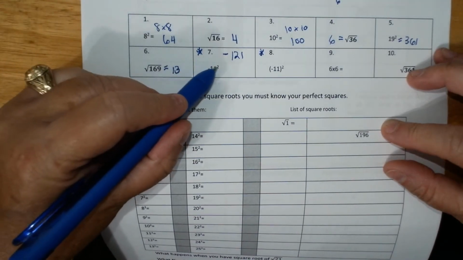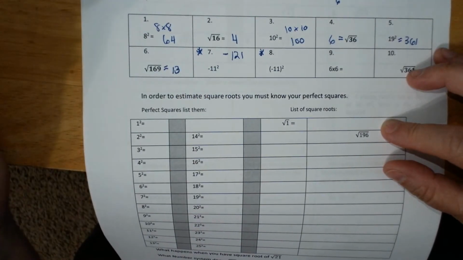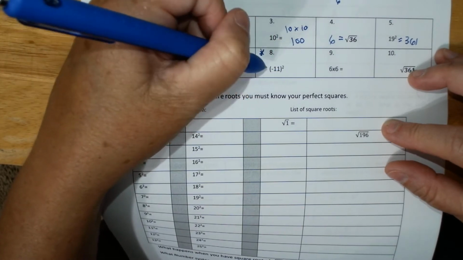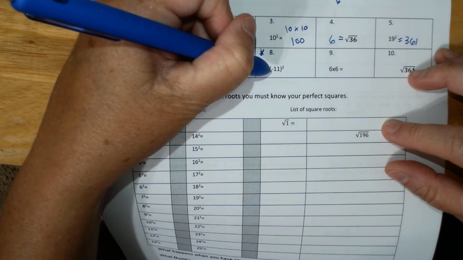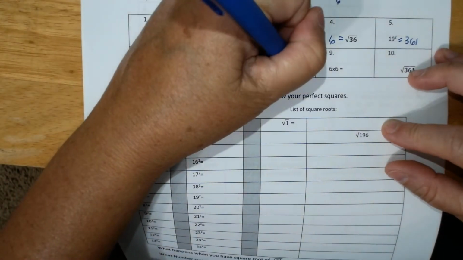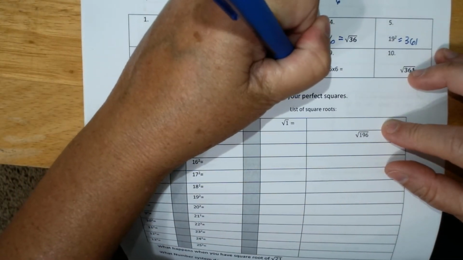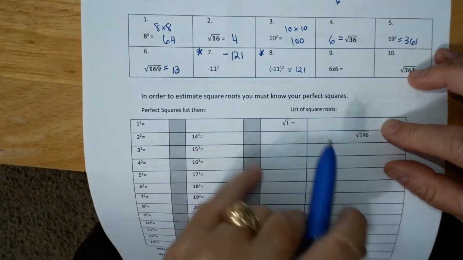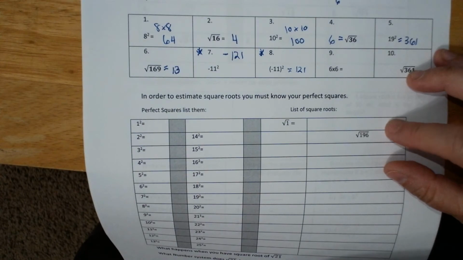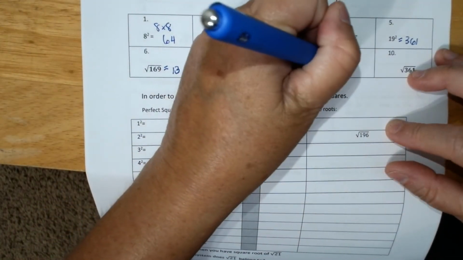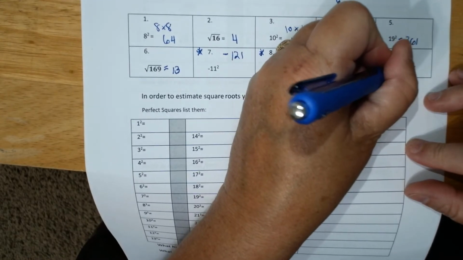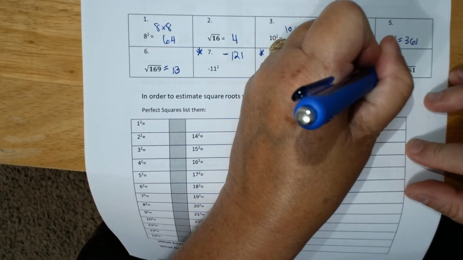This negative is not attached to that squared. Except on 8, it says I'm squaring everything inside, which means a negative 11 times a negative 11, which is a positive 121. So notice your parentheses make a huge difference. 6 times 6 is 36, and the square root of 361 is 19.